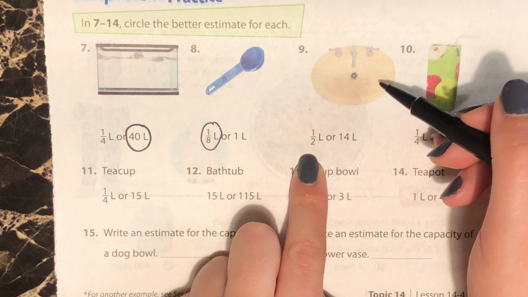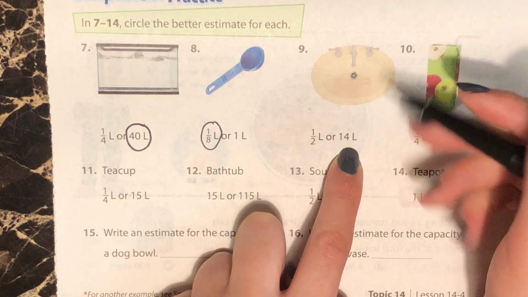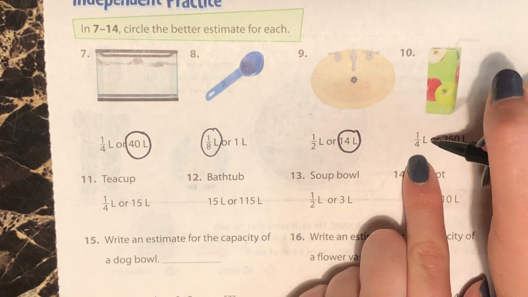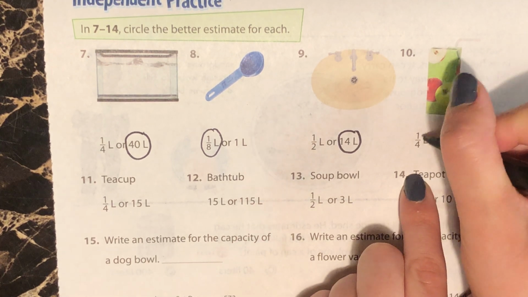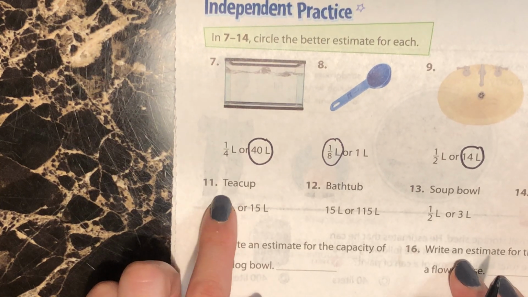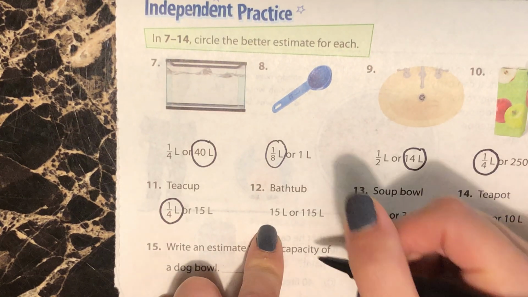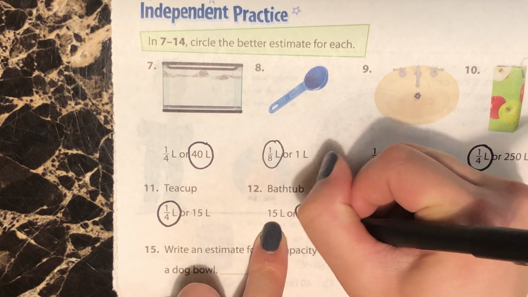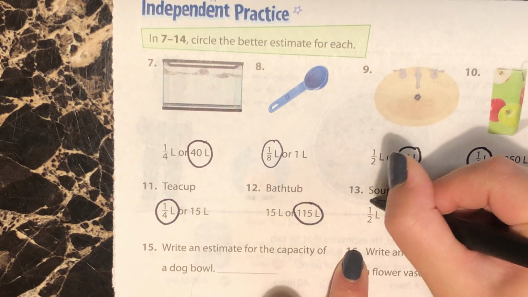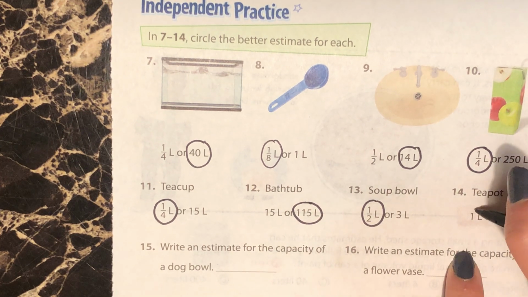Okay, the sink. So this looks like maybe a bathroom sink. Do you think 1/2 of a liter would fill that up, or would you need 14 liters? 14. A juice box, 1/4 of a liter or 250 liters? Whoa, 1/4, for sure. Okay, now it's got it in words. So a teacup, if you're having a tea party, would be 1/4 of a liter. The bathtub, to fill up the whole thing, would probably be 115 liters. The soup bowl would be 1/2 of a liter, not 3 liters. And a teapot would be 1 liter.